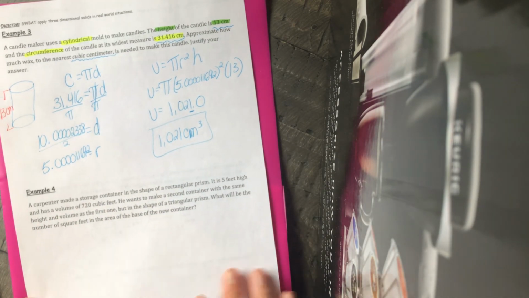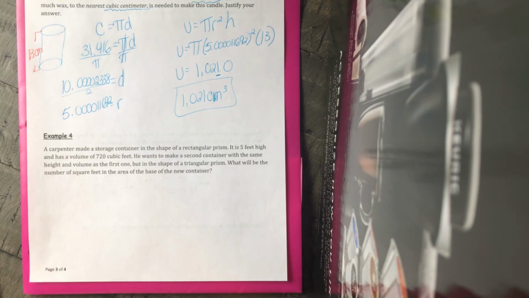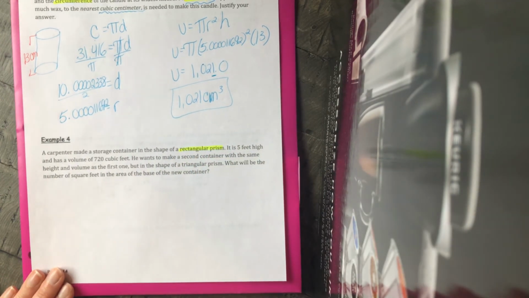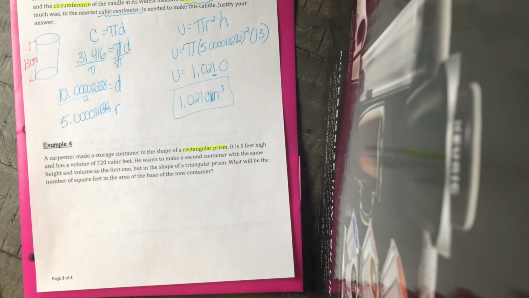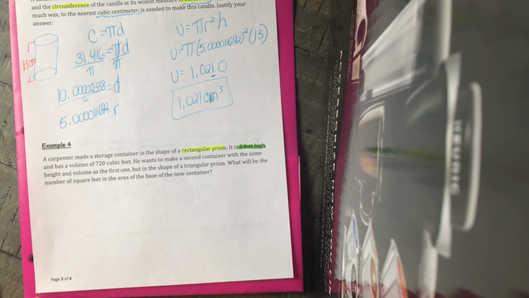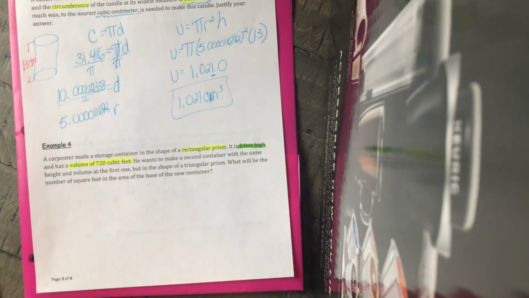Okay. And then last but not least here, if I go to example 4, as I'm reading, it says a carpenter made a storage container in the shape of a rectangular prism. So this is just out of habit. Anytime they name the shape, I always like to highlight it. They're telling you that it's 5 feet high. So I'm just going to highlight that in green. And it has a volume of 720 cubic feet.